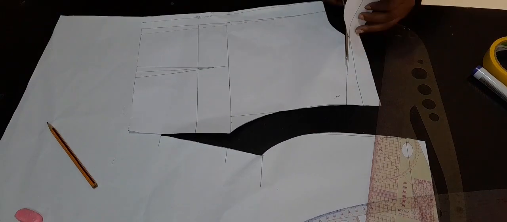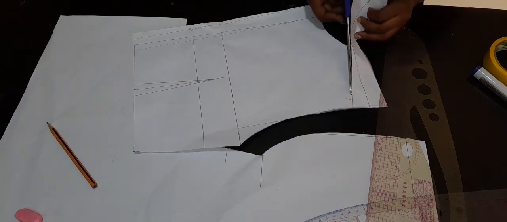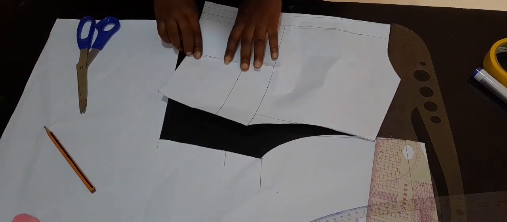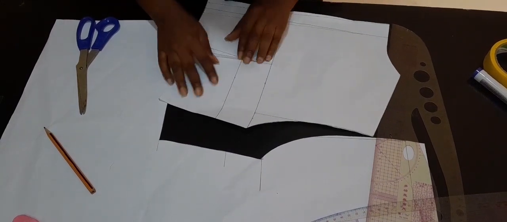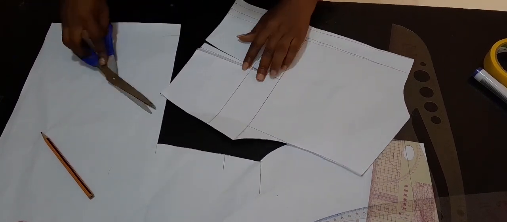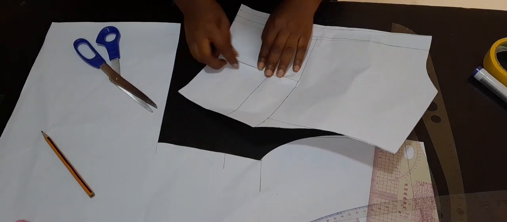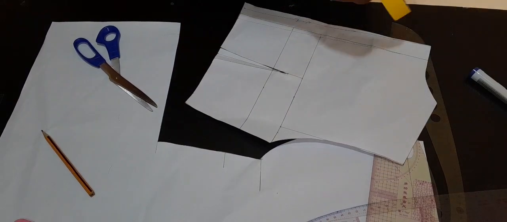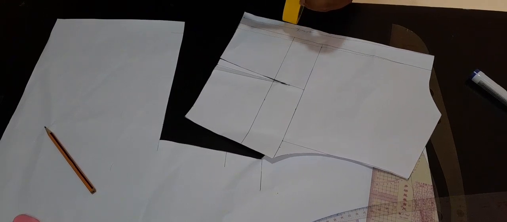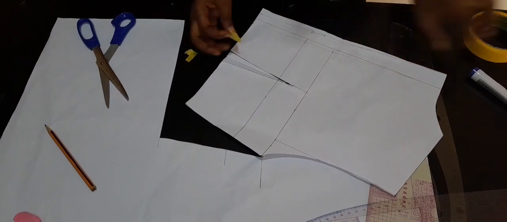So I've connected, and then I'm going to take out my shoulder slope for the back. And then so this is our back dart. So for the back dart, either you also create your shoulder dart, or you just open one leg of the dart and then you put it together. So this is it for the back drafting. Thank you.